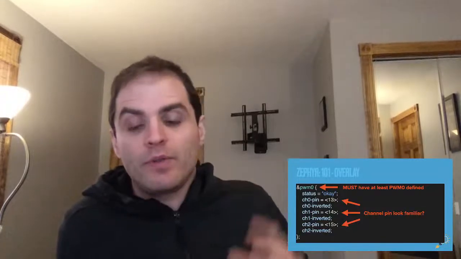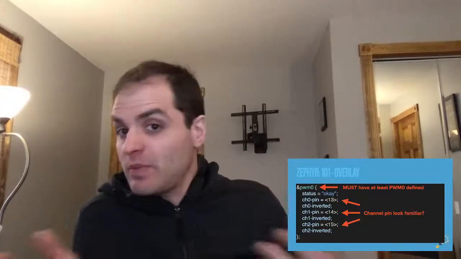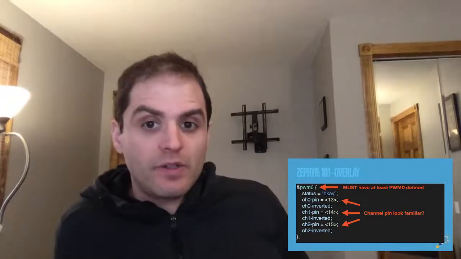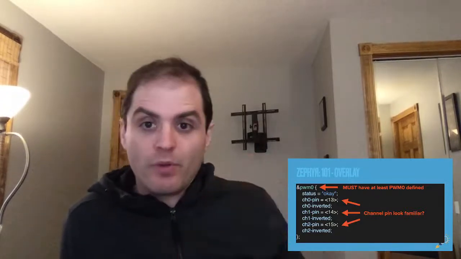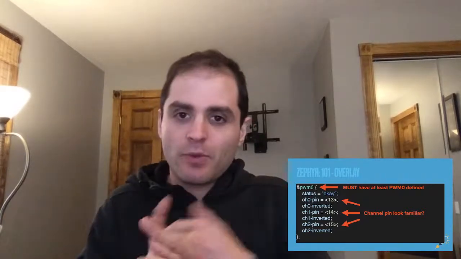That's important. If you don't have a device that has a PWM driver, you might be out of luck using this driver. So it needs to be supported by the platform. It needs to be supported in hardware, and it needs to be supported in firmware on Zephyr itself.